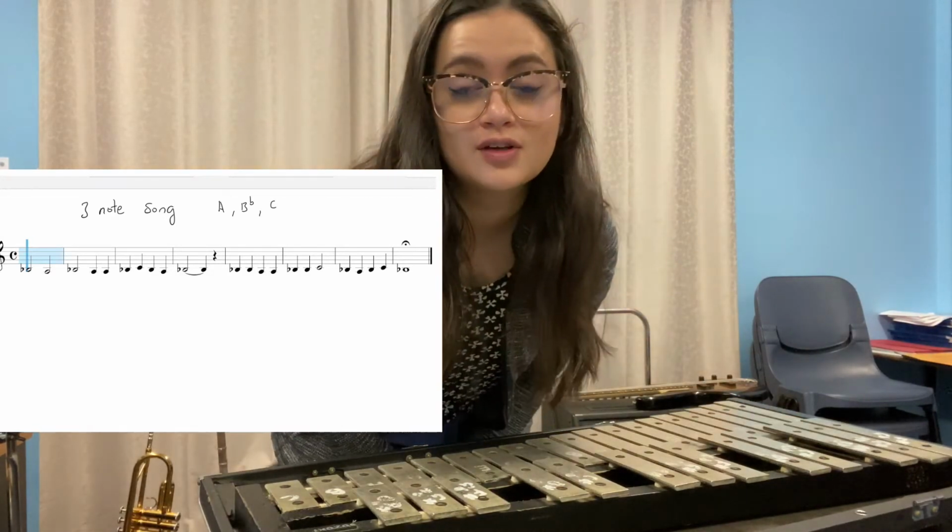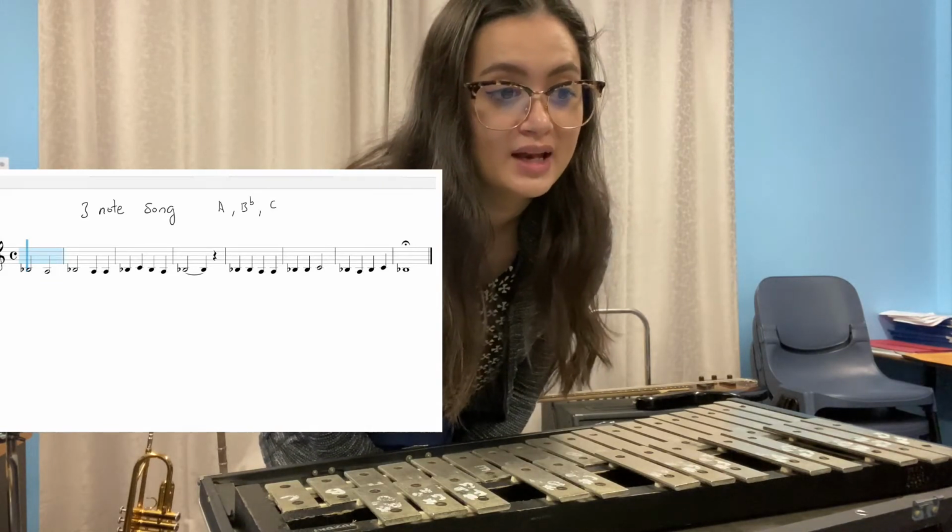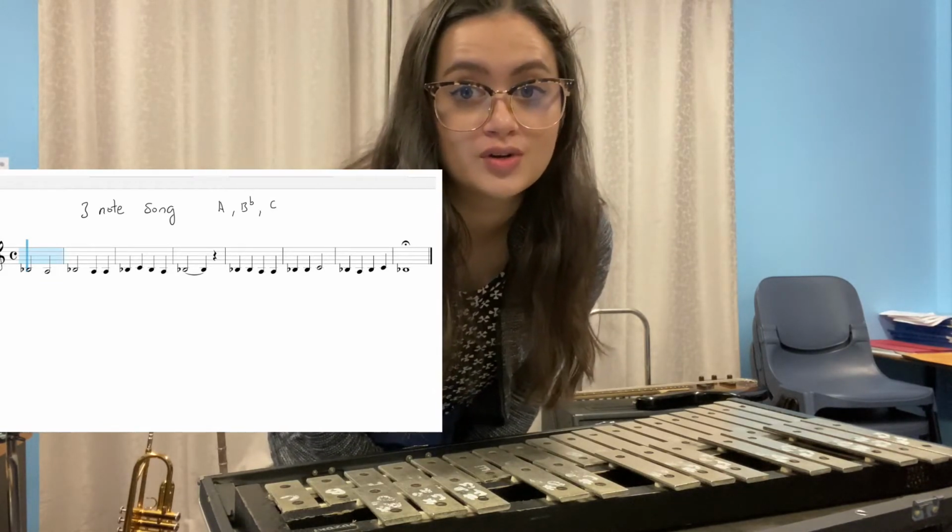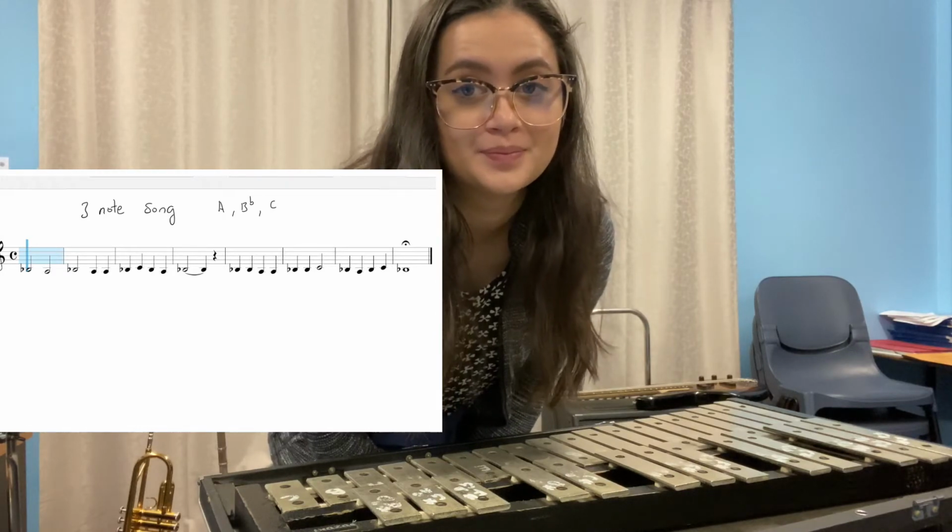Now pause and see if you can join the whole song together. Remember what the A looks like, B flat and C, and they're the only 3 notes in this song. Pause here.